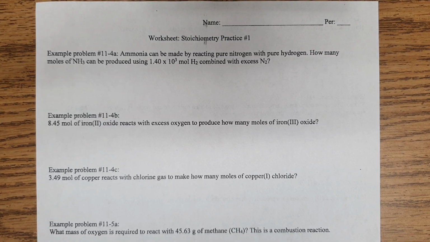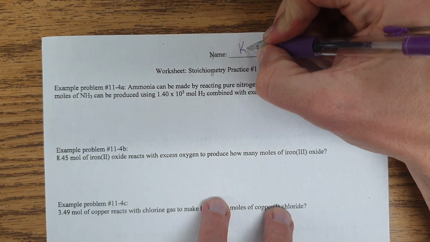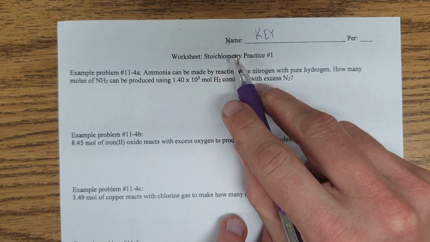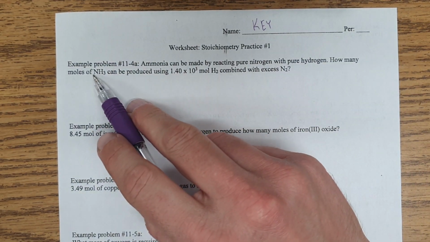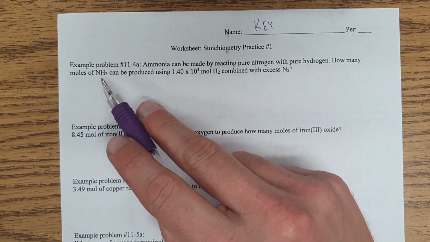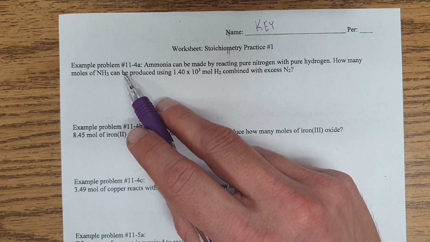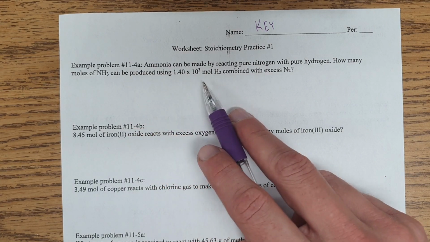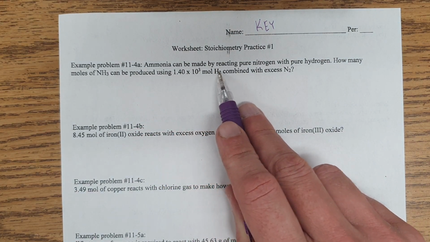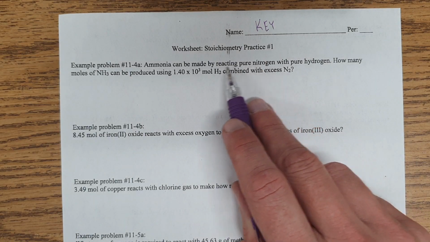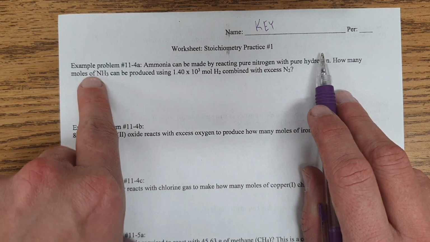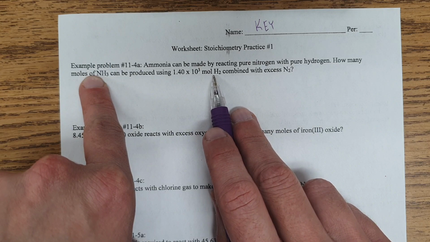All right, so let's look at how you go about doing this one. Stoichiometry: how to recognize, regardless of this, that I need to be doing balanced equations and conversions with moles. It's because it gives me an amount of one chemical and asks me about another different one. So it says how many moles of this can be made if I use this amount of this.